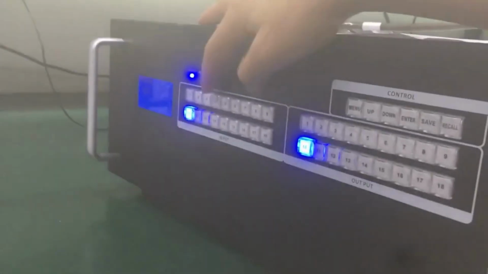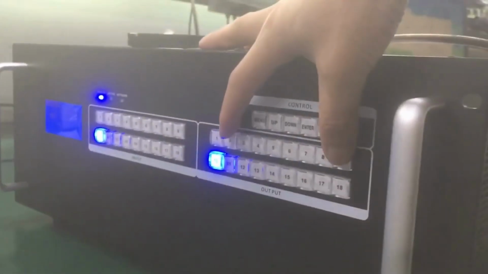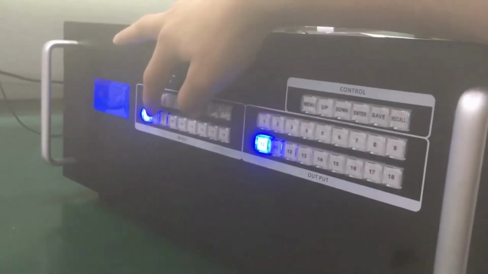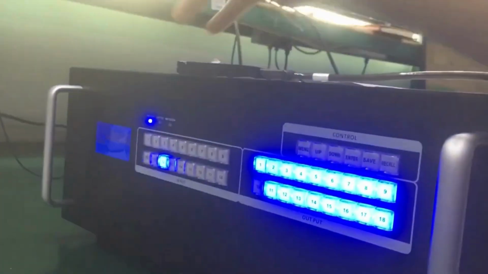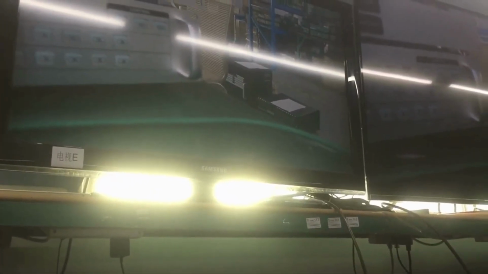So this is the input buttons. This is the output buttons. So for the input we have input 10 and input 12. So we can select input 12, switch to this TV. So you can see it can actually do seamless switching. Switch back to the HDMI.